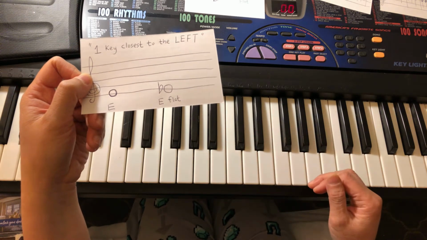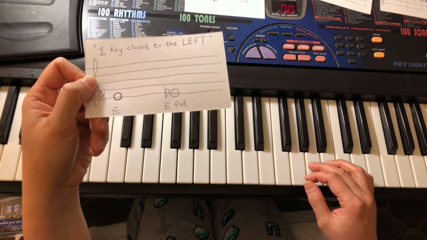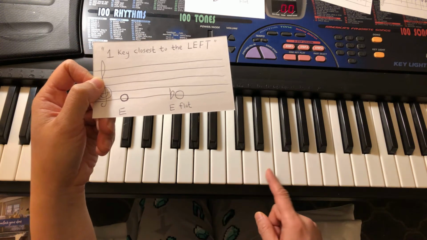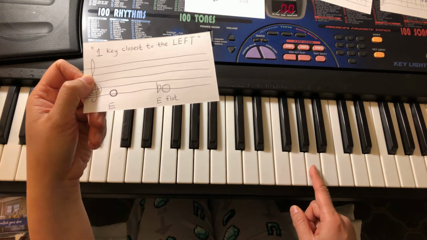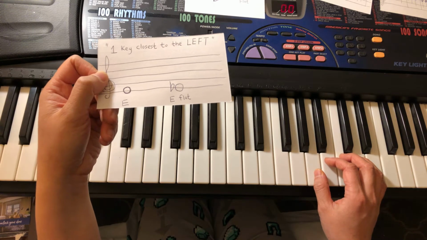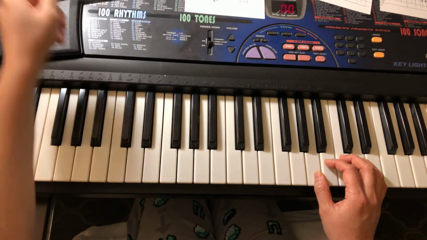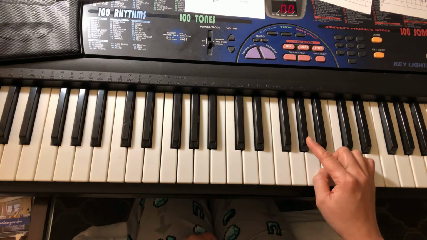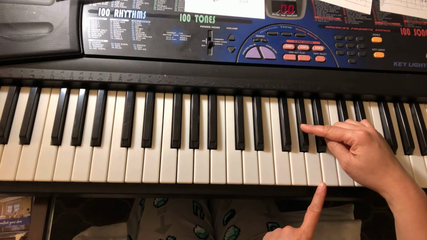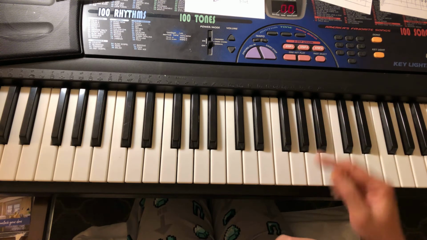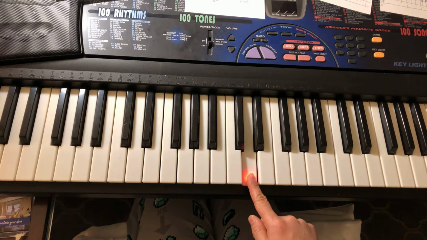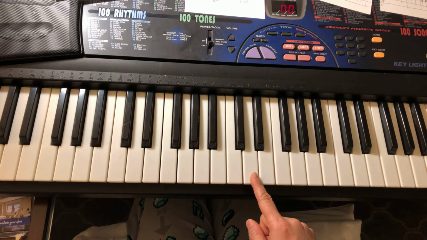So then let's say that we want to make an A flat. So let's find A. A, B, C, D, E, F, G, A. So this is A. A flat is one key closest to the left. So that's this. This is A. This is A flat. How about let's do a D, and then a D flat to the left.